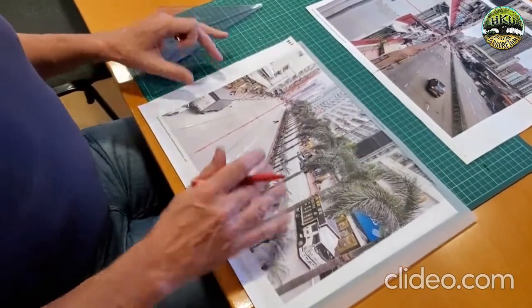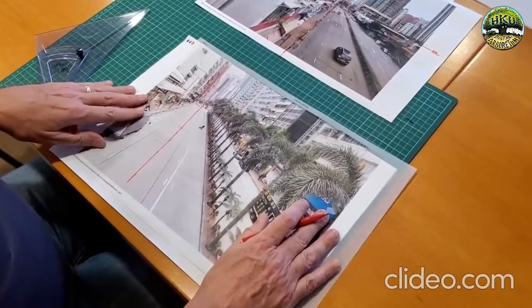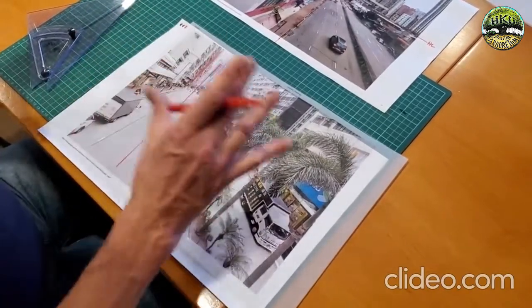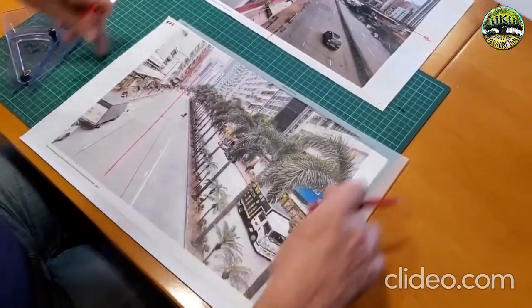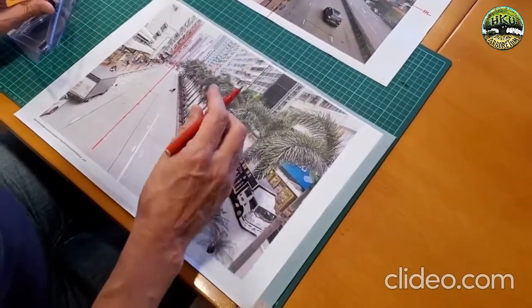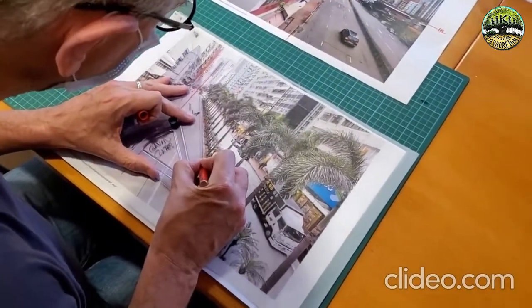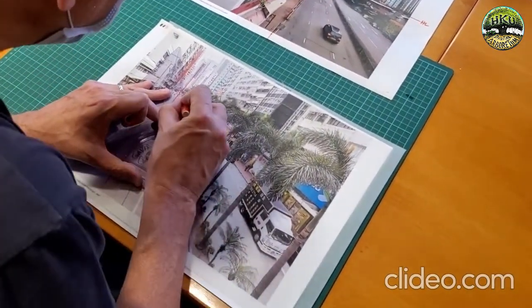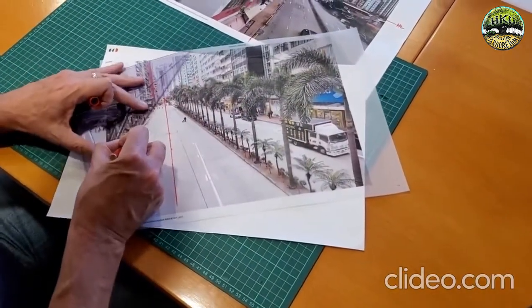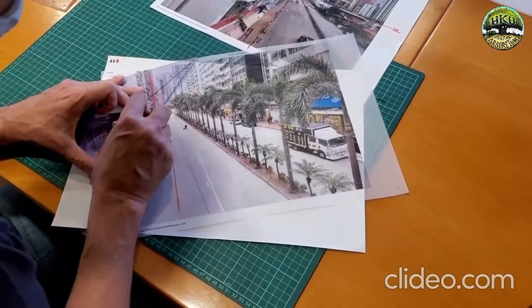Now you can see it's not quite accurate. It's not quite at 90 degrees to the picture frame, because I must have wobbled slightly when I was taking the picture. So don't worry about the edges of the picture. The edges of the picture are not important. What's important is the vanishing point. Okay, so then I can establish the vanishing point again by drawing a line like that, and a line like that along the other curbs.